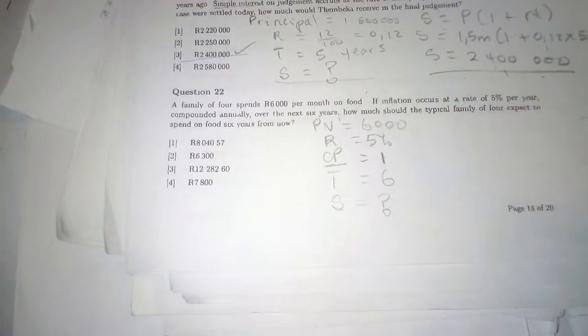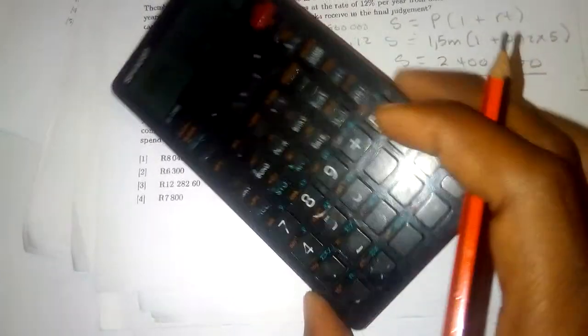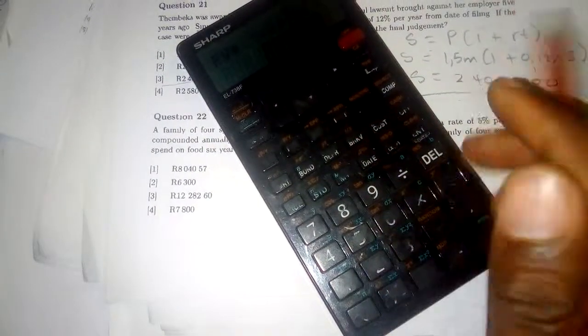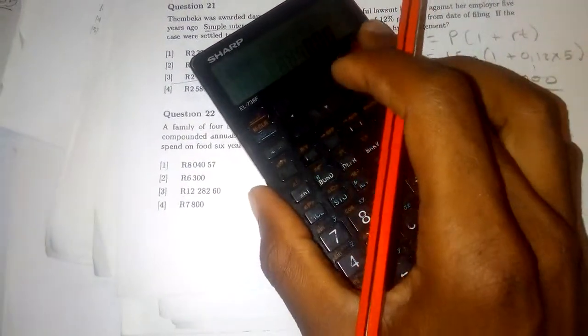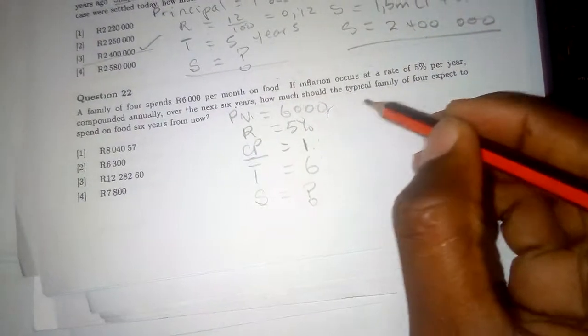So we're gonna use the financial calculator, just like mine, even though mine is kinda old here, but you can't see the keys here. That's the problem now. Anyway, we'll do it this way then.